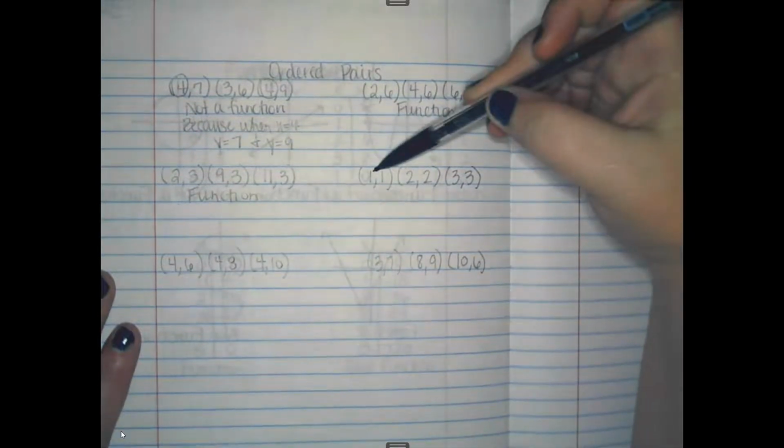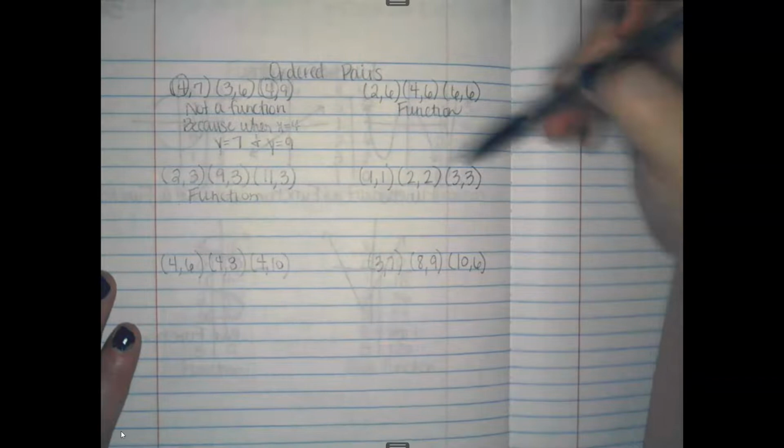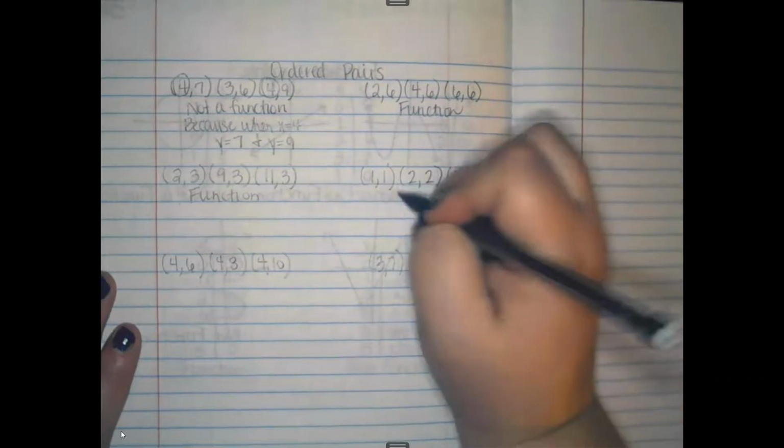X is 1, x is 2, x is 3. That's a function. So what I want you to do is look at the next two and write down your answers. I want you to push pause, solve those two, and then push play.